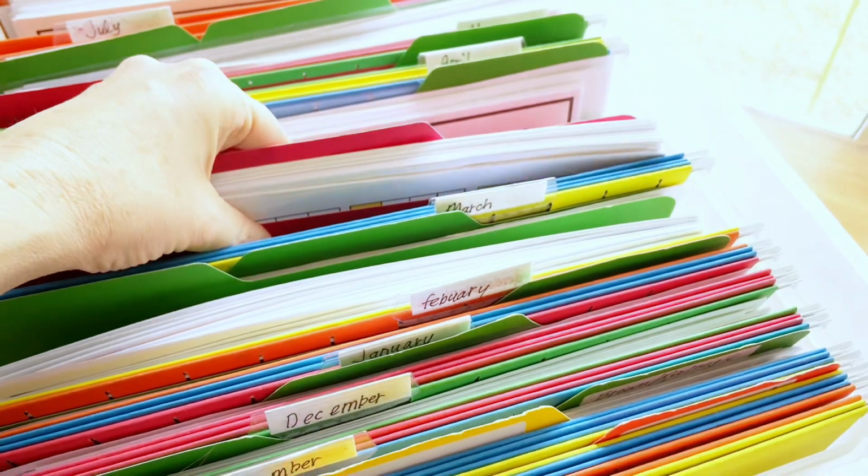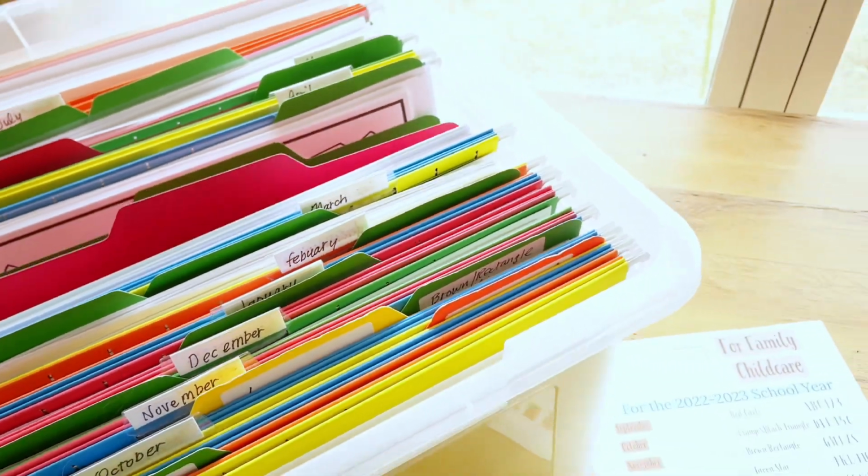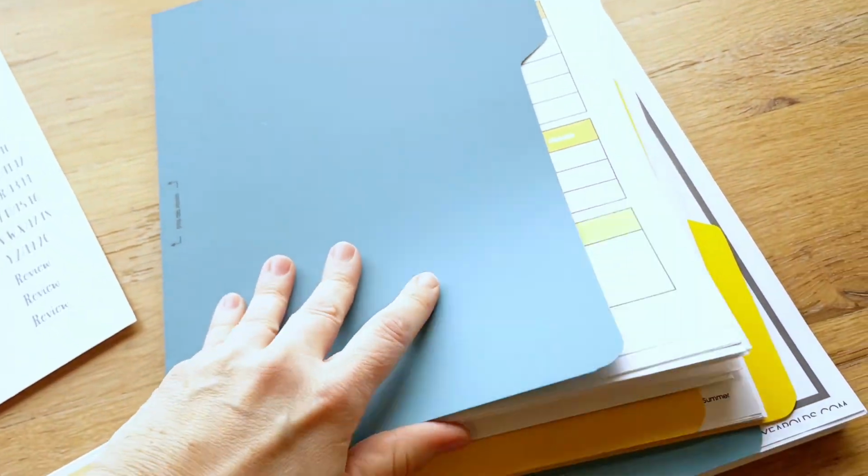But I hope this helps, and I hope it gives you some good ideas and some inspiration on how to get organized for the spring themes.